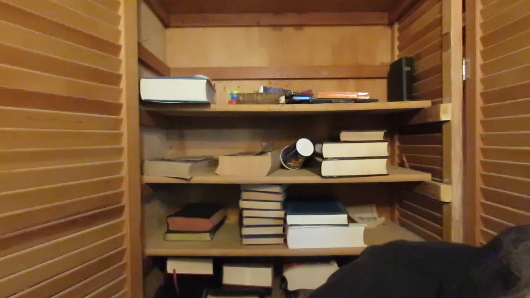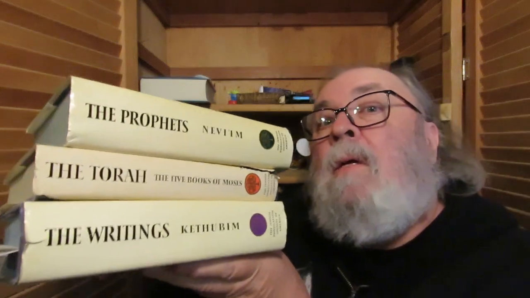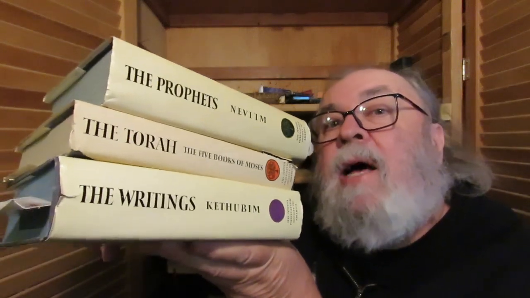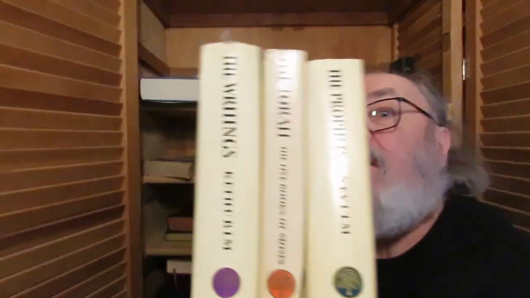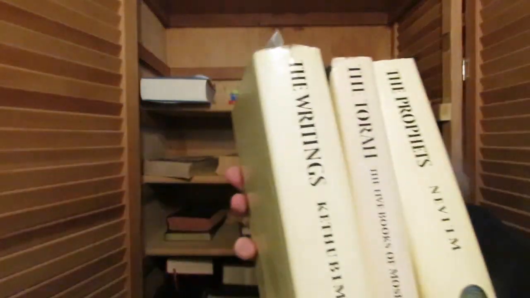Here you have the Prophets, the Torah, and the Writings. This is put out by the Jewish Publication Society of America. This is good when you're doing Old Testament exegesis, to have how the Hebrew is understood by Jews, I suppose.